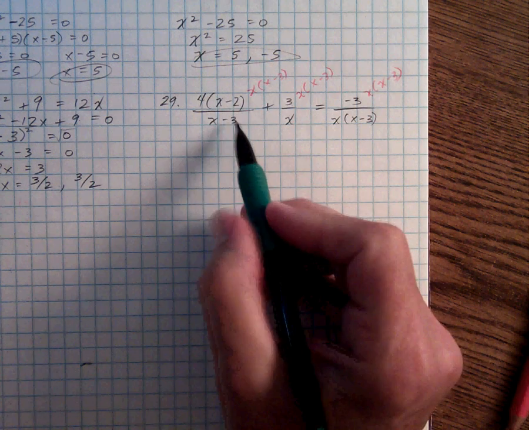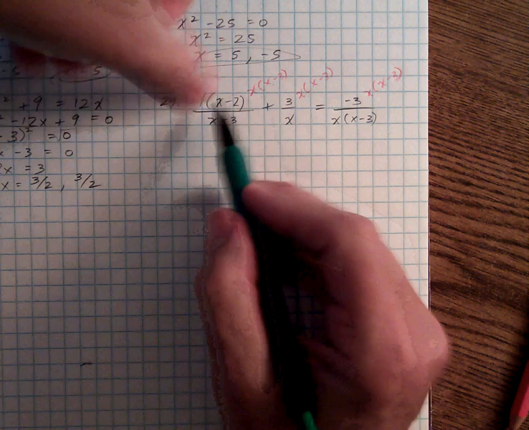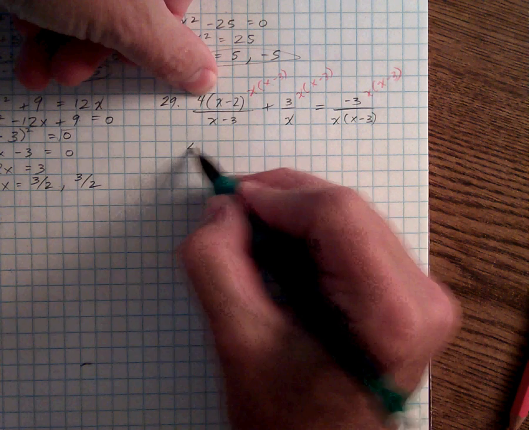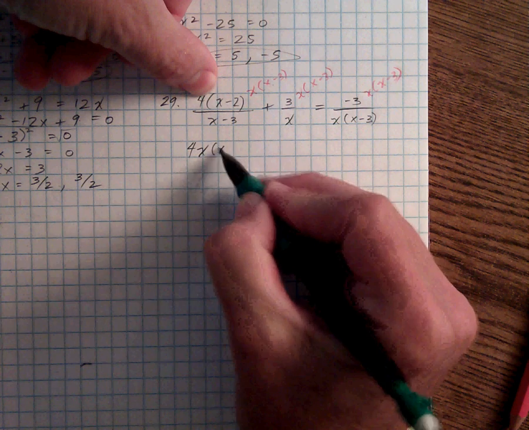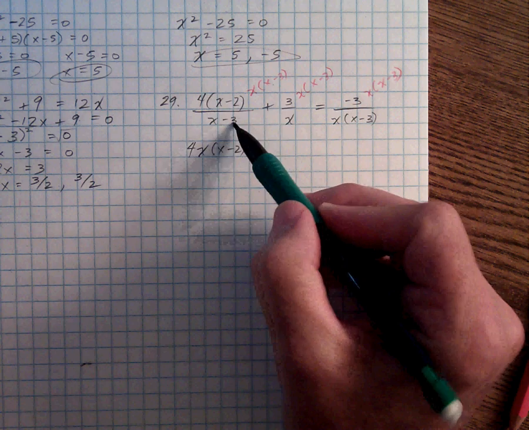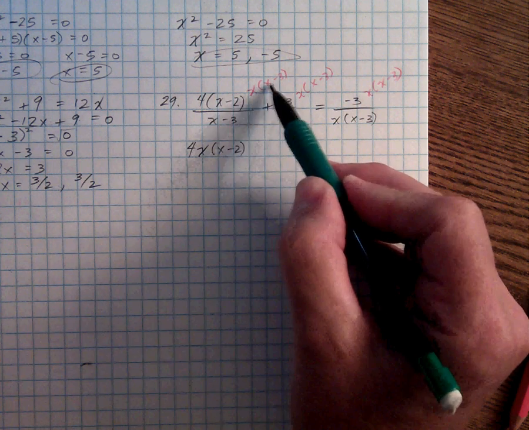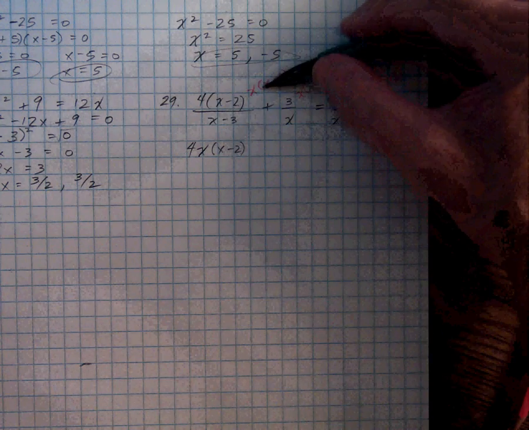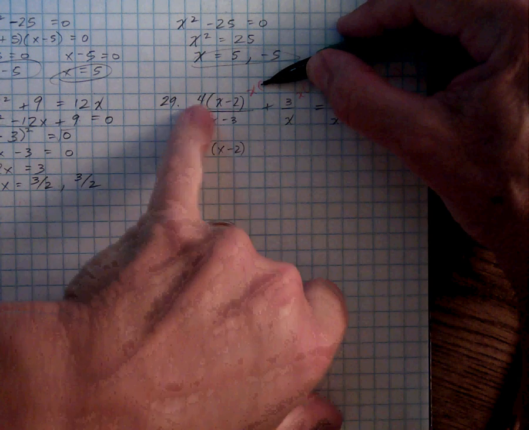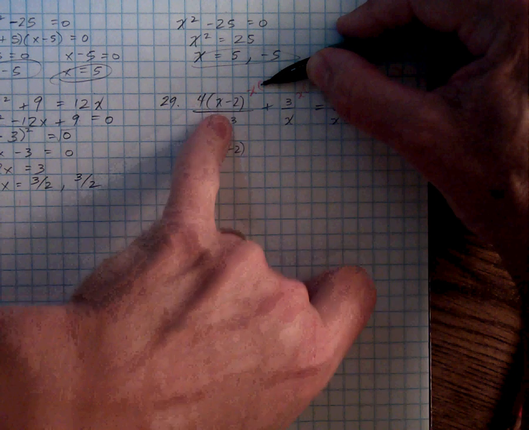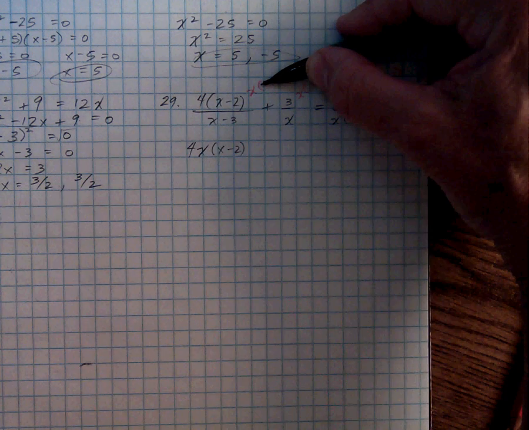Alright, so the x minus 3 cancels, leaving me with 4 times x times that, right? So 4 times x minus 2. If that doesn't make sense, pause it and look at it. The x minus 3 is the only thing that's missing, so since x minus 3 is the only thing that cancels, therefore it's that times that times that. You have 3 factors here. 4 is a factor, x minus 2 is a factor, and x is also a factor.